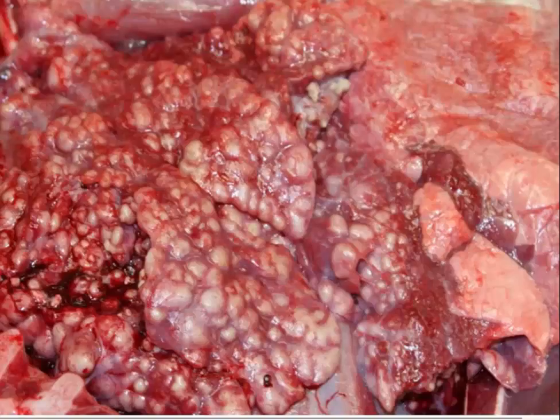Slide number 4 is tissue from an ox. I would like a morphologic diagnosis and a cause.